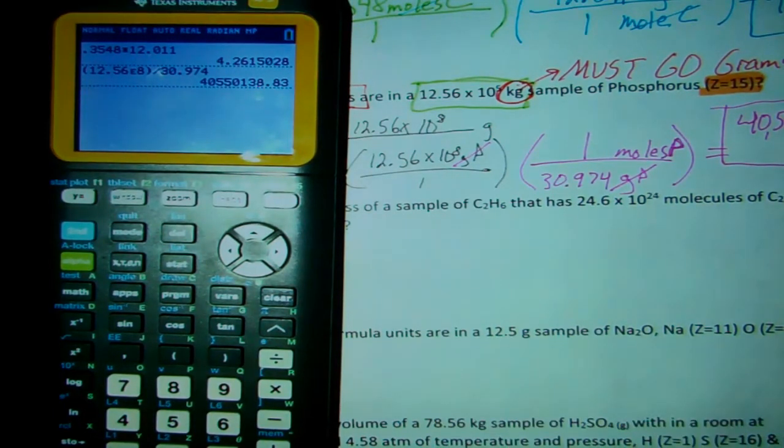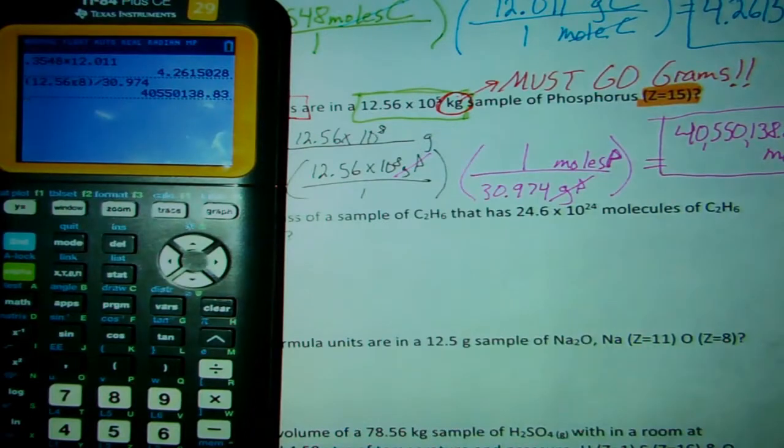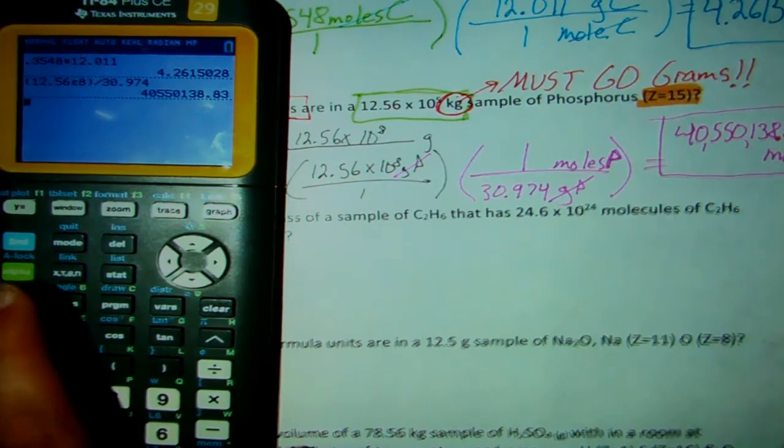Okay? Slide over, make sure you can see that. So 40,550,138.83 moles of phosphorus. Alright? Pray you guys are catching on with this.